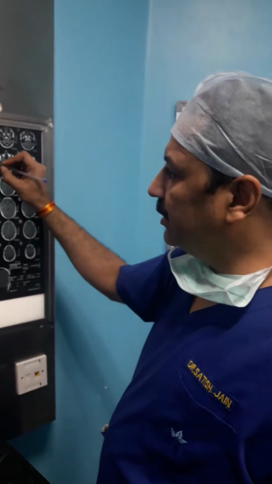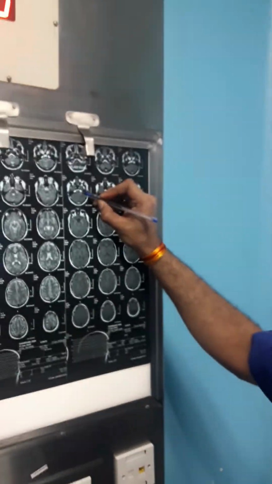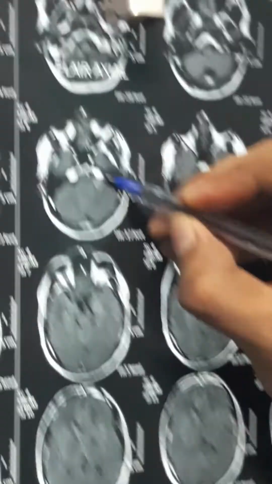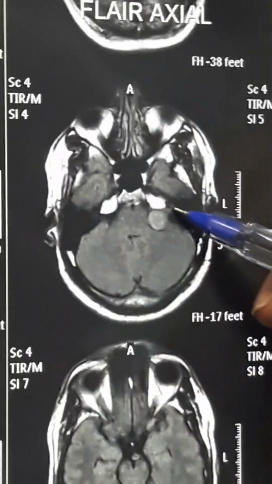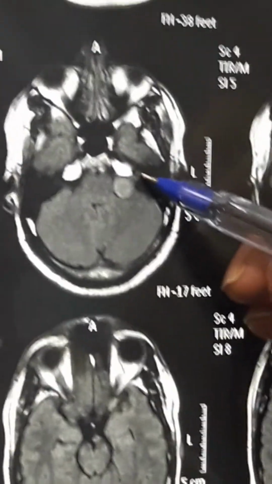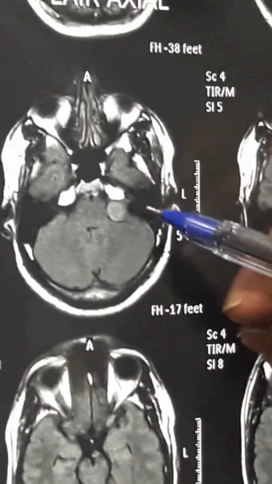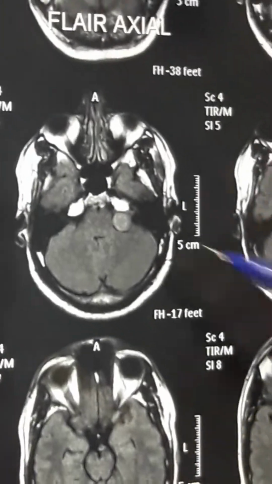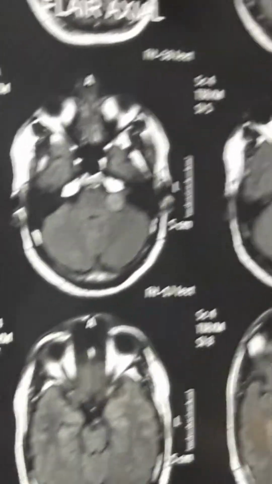So the component which is going far laterally in the lateral part of the intra-aortic meatus, forget about the thought of hearing preservation. It cannot be. Simply it cannot be. So these are the important things to be seen on MRI.